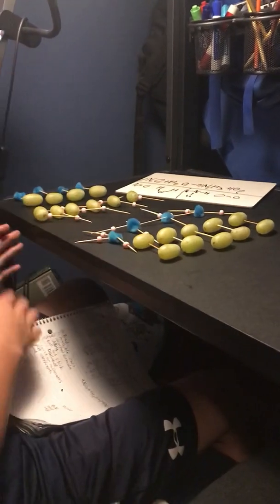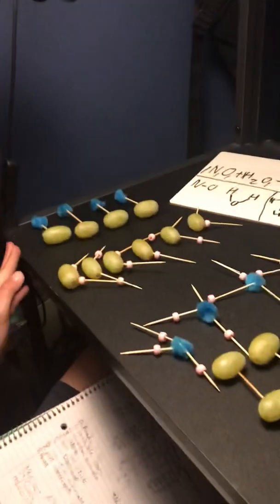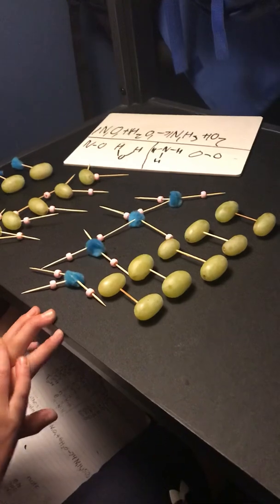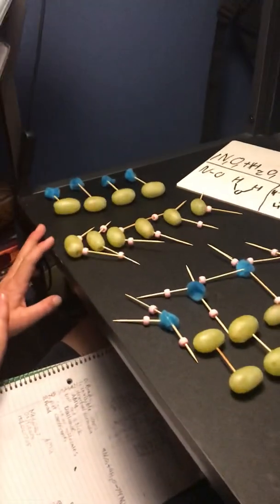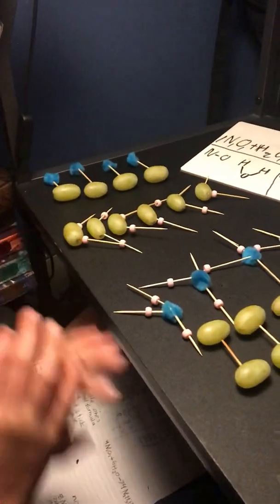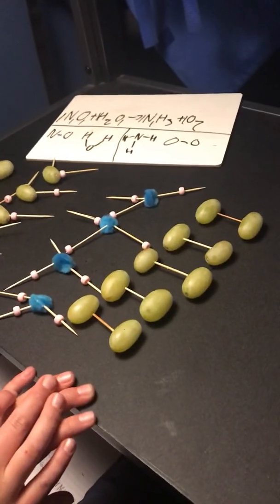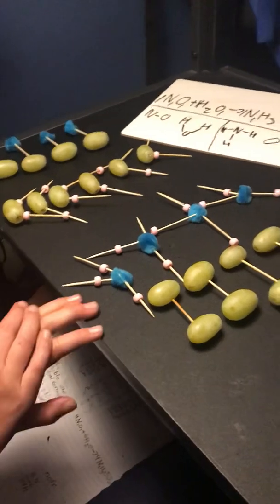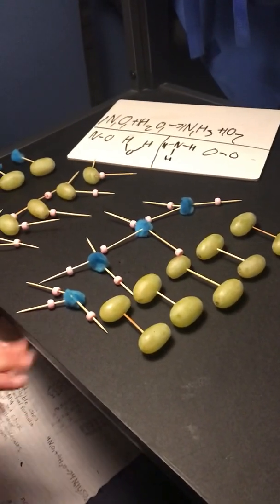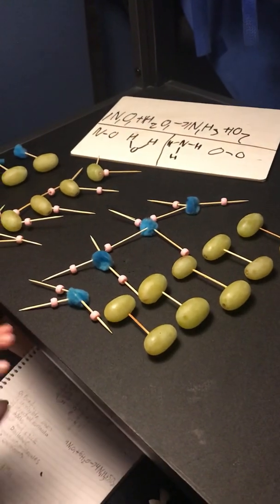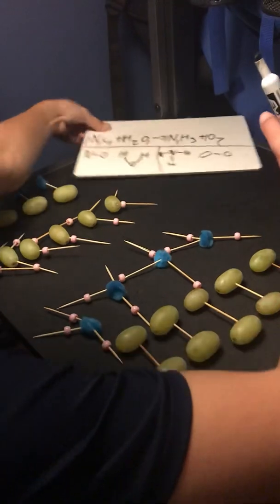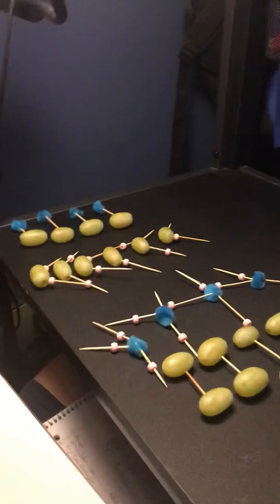Now we can go back and check. Let's see. We can start with nitrogen. 4 nitrogen atoms on the reactant side, 4 nitrogen atoms on the product side. 10 oxygen atoms on the reactant side, 10 oxygen atoms on the product side. 12 hydrogen atoms on the reactant side, 12 hydrogen atoms on the product side. So now we can go over here and write our final product.